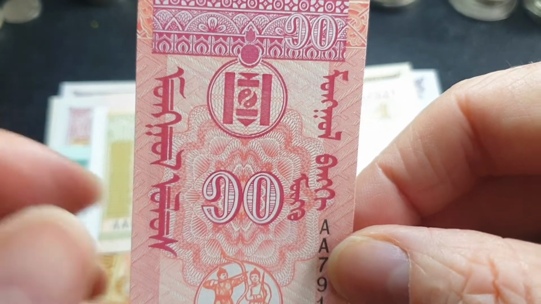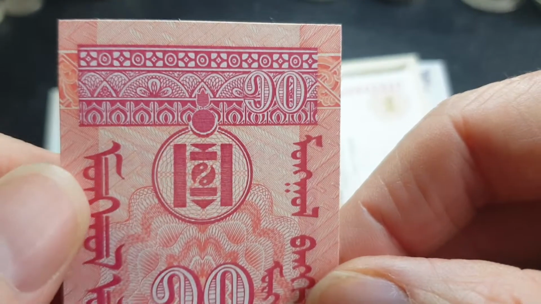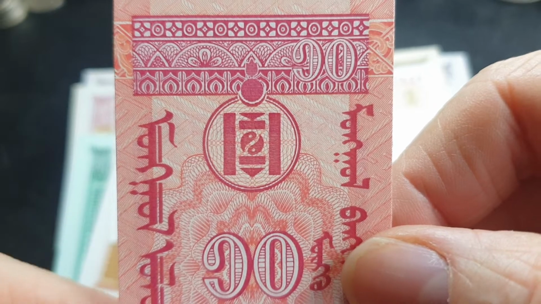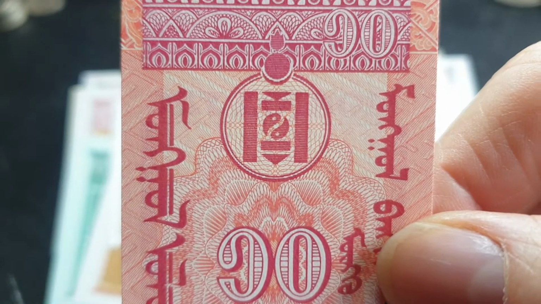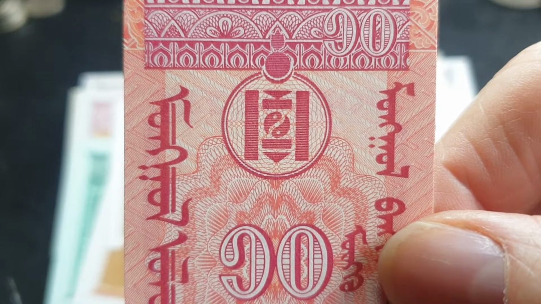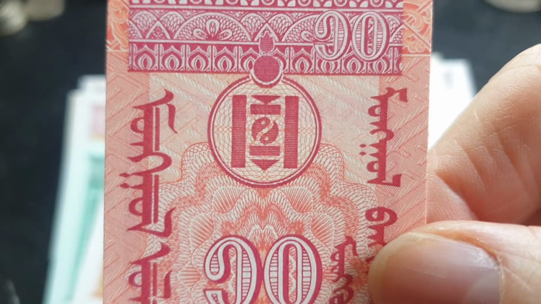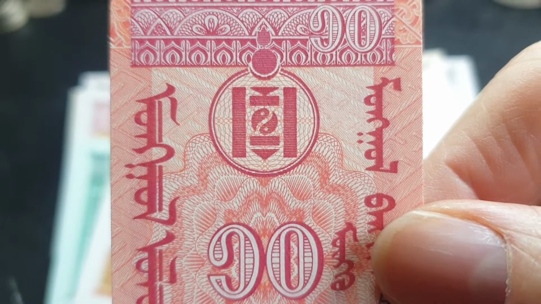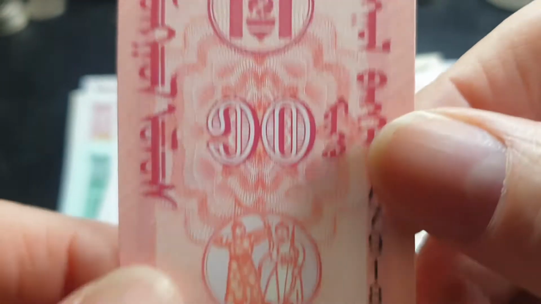And this side, we actually have the coat of arms, or the emblem, and this is called Soyombo. So it's been around since 1686 to represent Mongolia. So it's also on the flag of Mongolia as well.